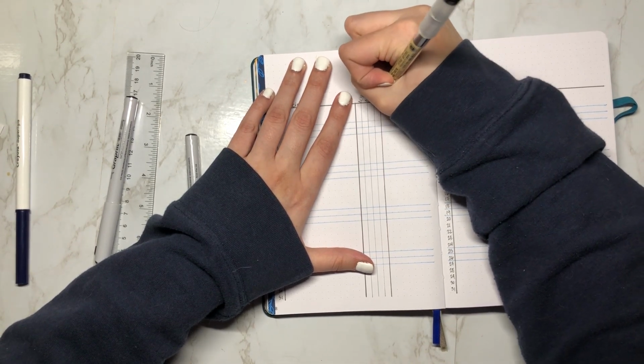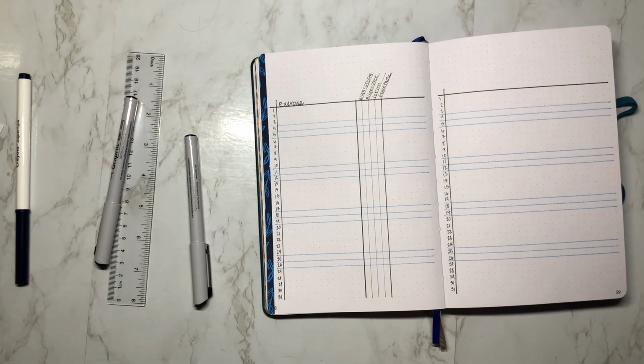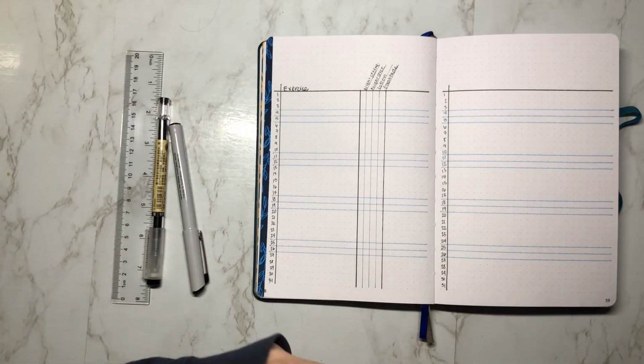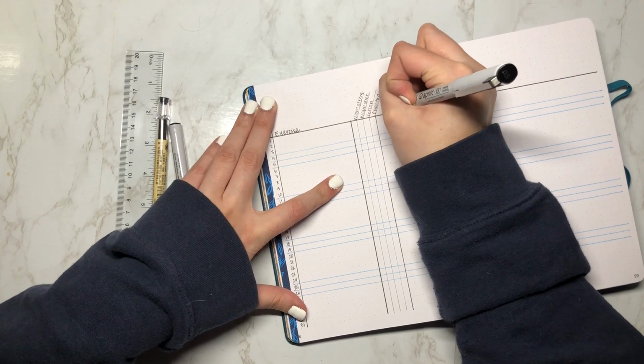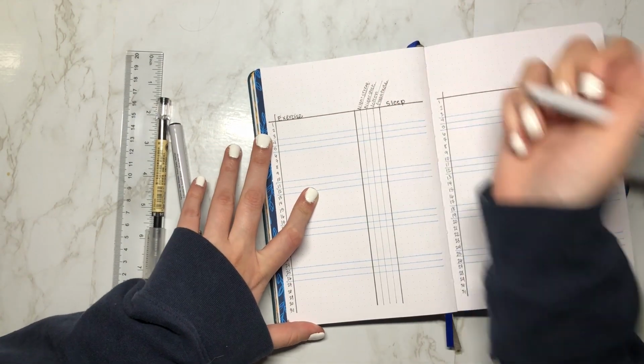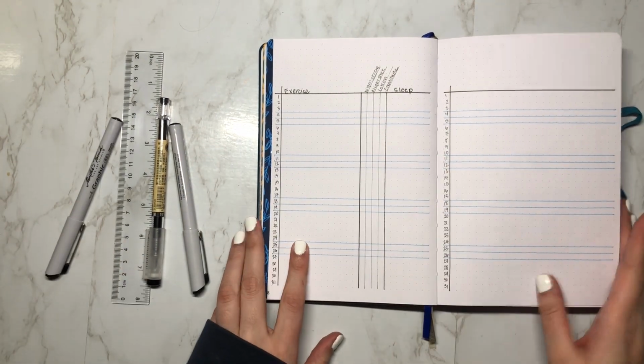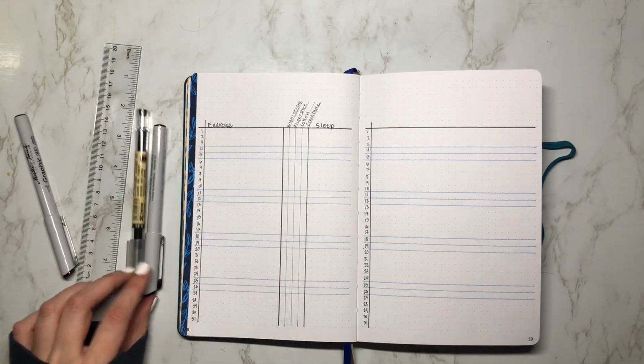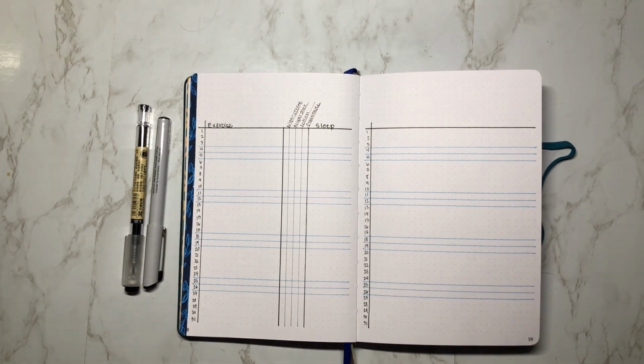I like my exercise and sleep trackers on the same page because I like to make a note of how they impact each other. So if I don't exercise for an extended period of time, does that make it harder for me to sleep? Most of the time I find that that does have some sort of correlation.